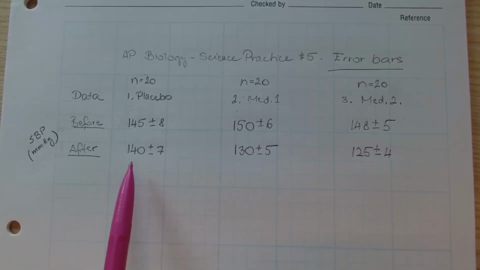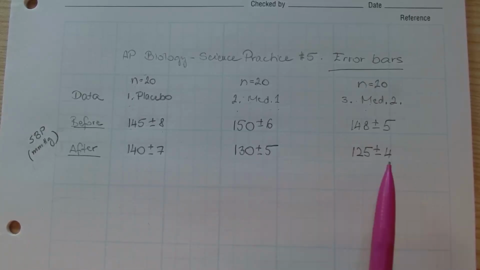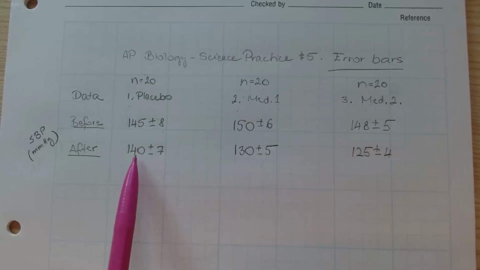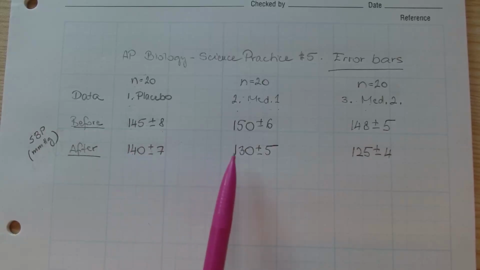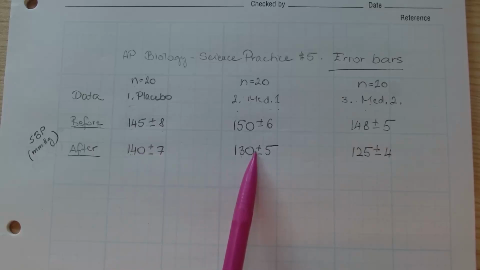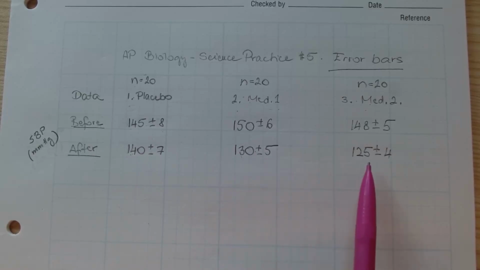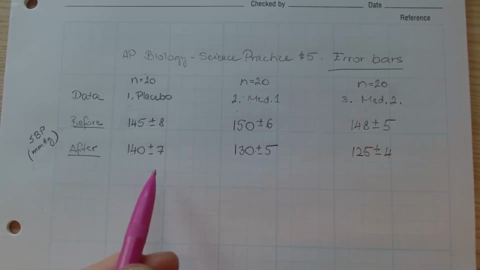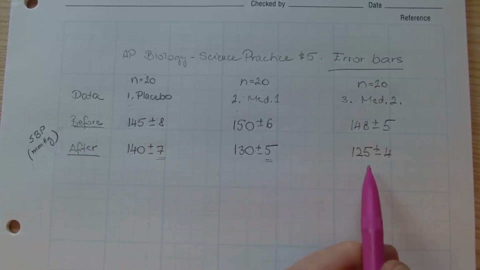So the question is, which medication is effective lowering the blood pressure? Well, before learning statistics, we just said that with placebo it's 140 and 130 is definitely lower than 140, so this drug is pretty effective lowering the blood pressure for patients, as well as 125. Definitely it's different from 140. Here comes the standard error of the mean to evaluate our results.